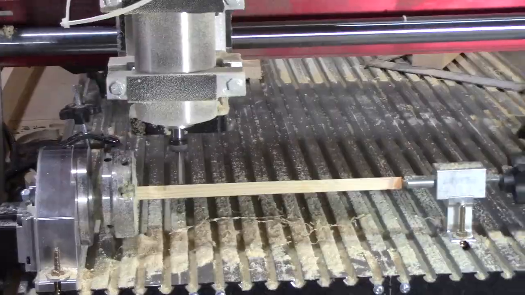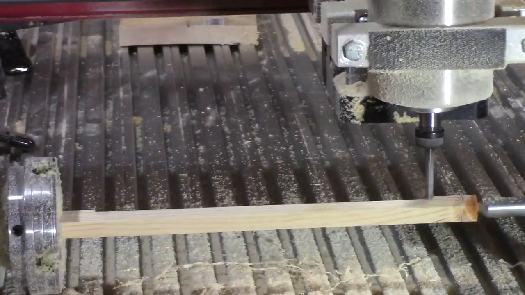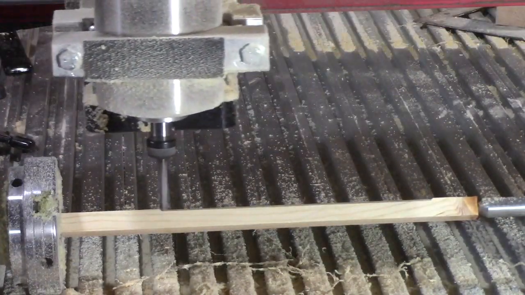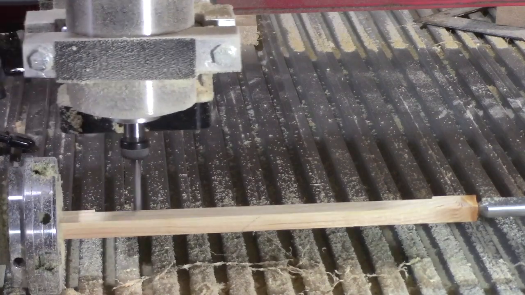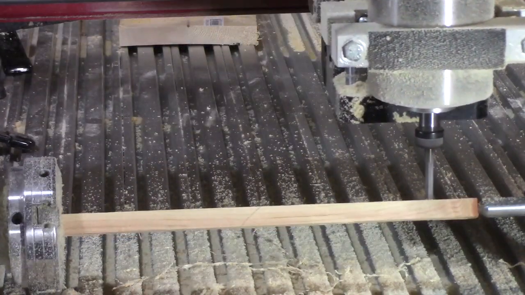Now this is the raster cut. See how it's going back and forth and cutting the top off? It's going to do the same thing once it gets the round rod, the square rod into a round rod. I guess it is a square piece of wood into the round. It's going to cut the one on the far right.